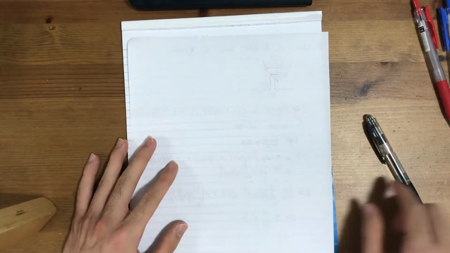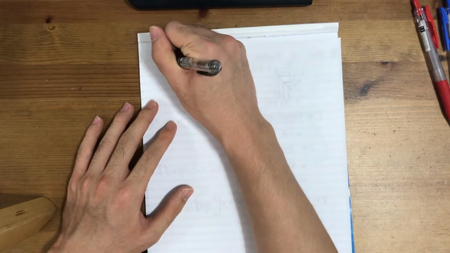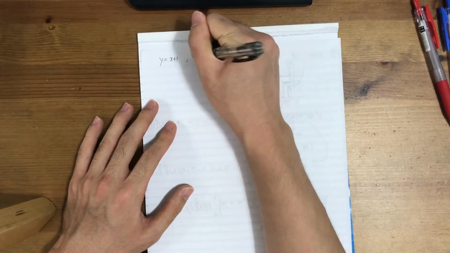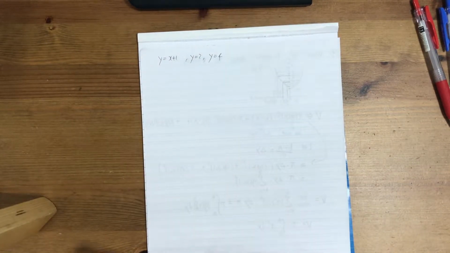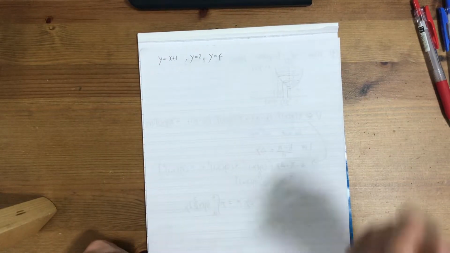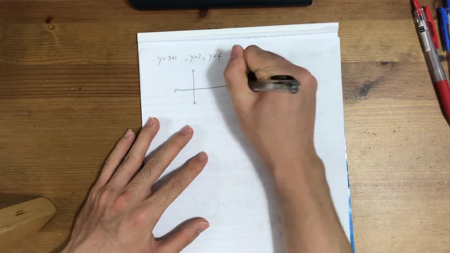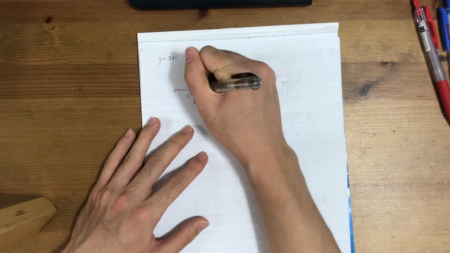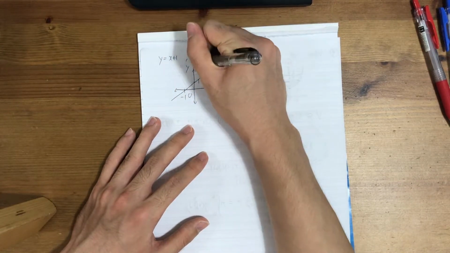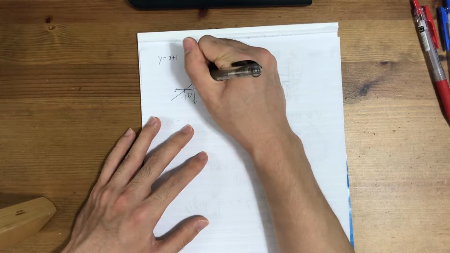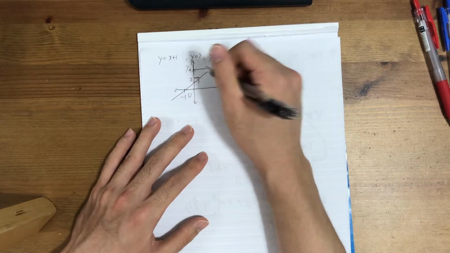Let's try a very simple example. Let's say we want to find the volume enclosed by this region and then revolved 360 degrees around the y-axis. Quickly sketching this, sketching shouldn't be difficult by now. We're trying to find from 2 to 4, so this part, right?